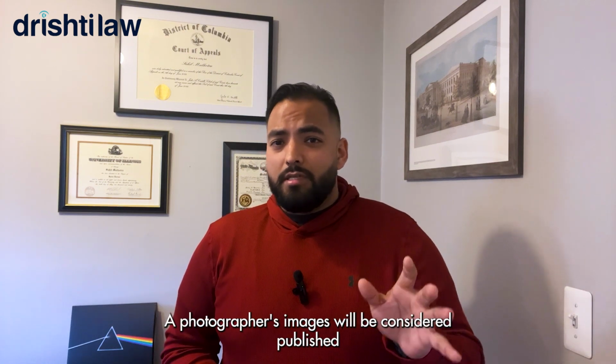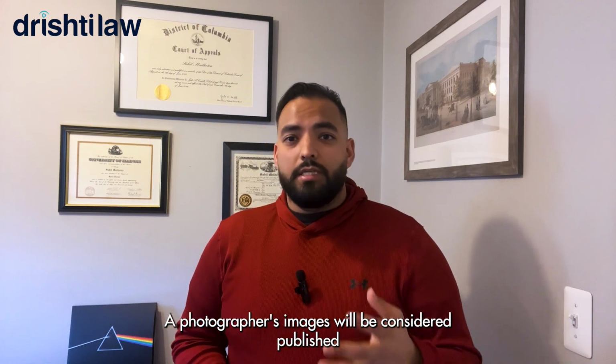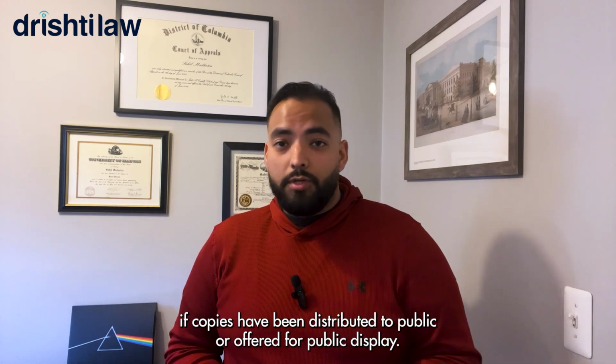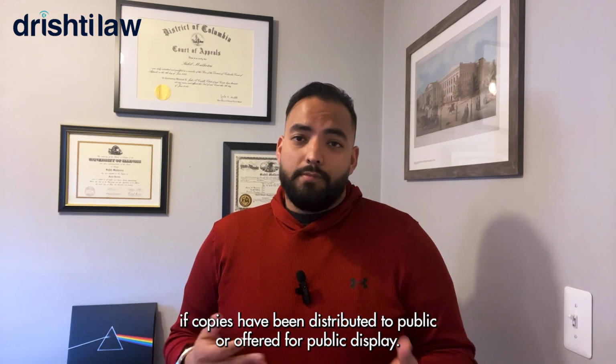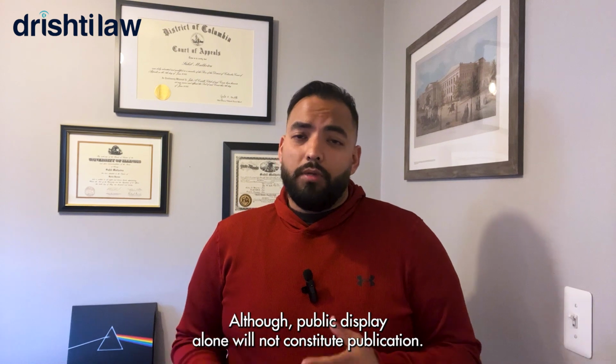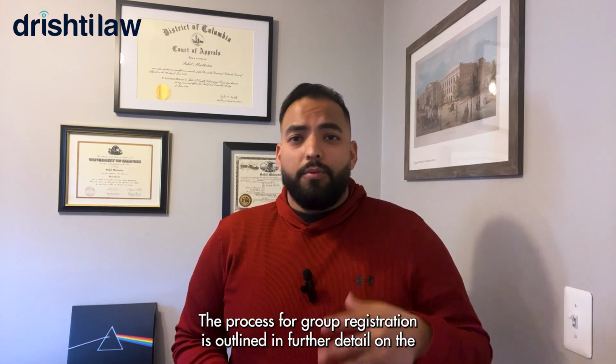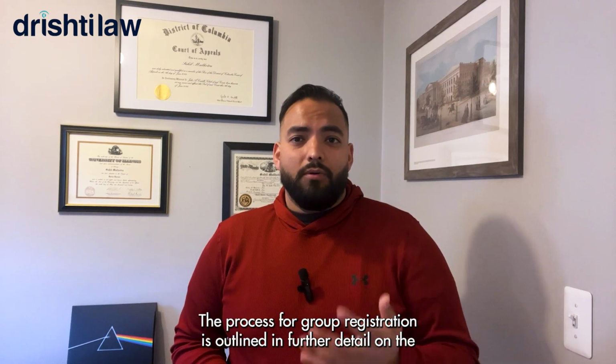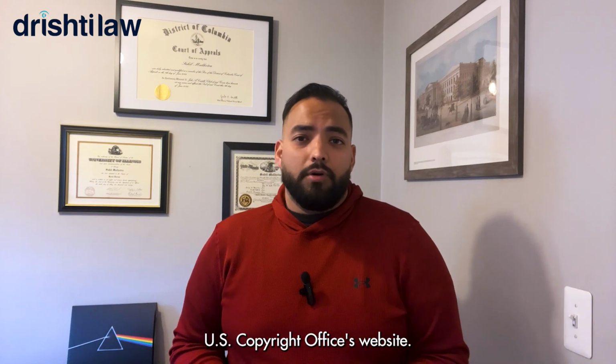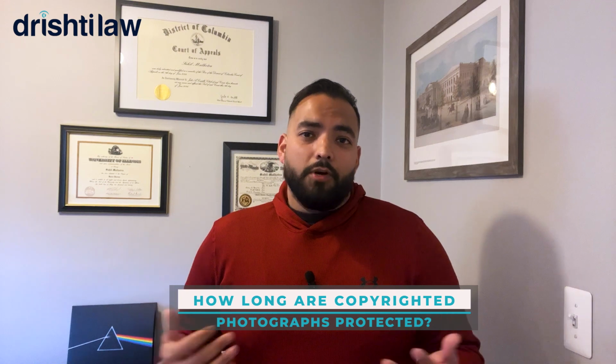A photographer's images will be considered published if copies have been distributed to the public or offered for public display, although public display alone will not constitute publication. The process for group registration is outlined in further detail on the U.S. Copyright Office's website. All this talk, and you want to know: how long does copyright protection last?